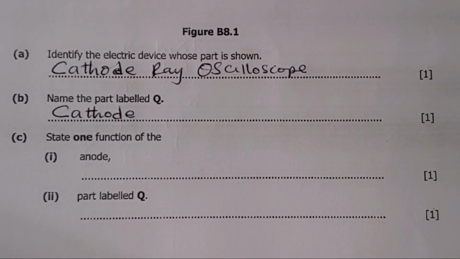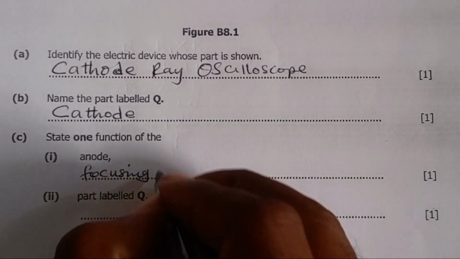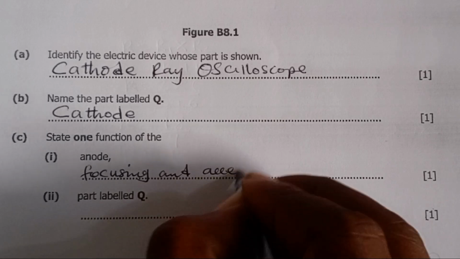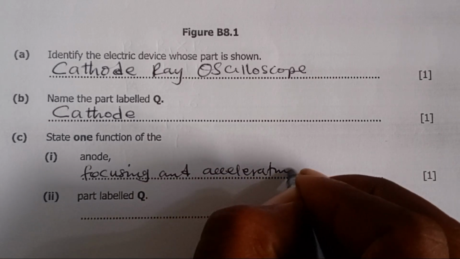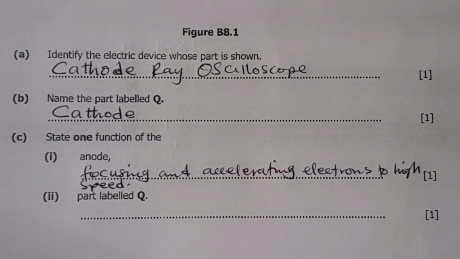Part C, state one function of the anode. So the function of the anode, it is simply focusing and accelerating electrons to a high speed. Then part labeled Q, which is the cathode.